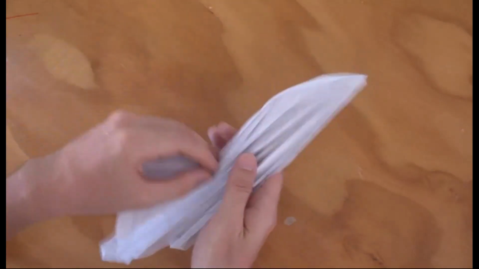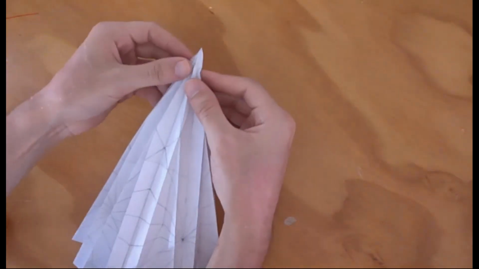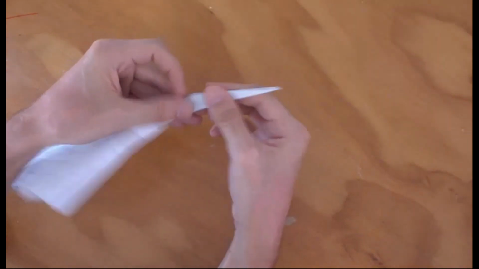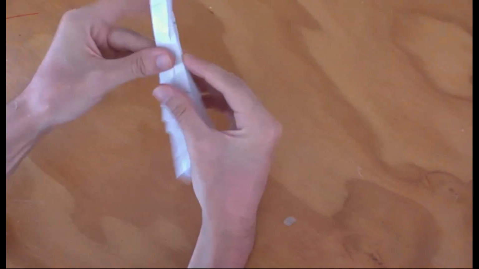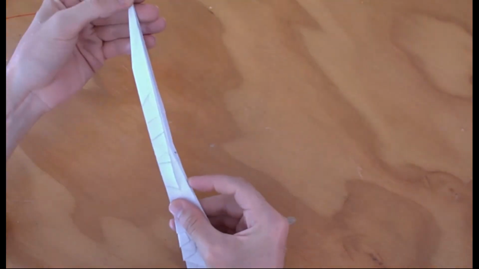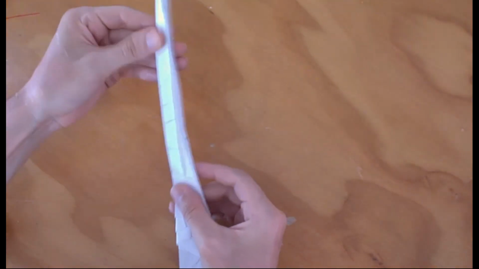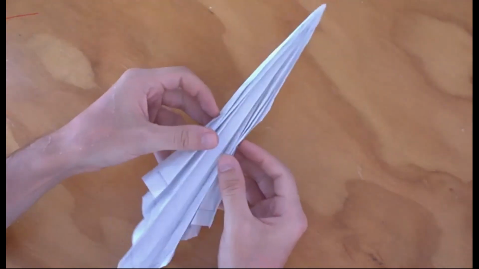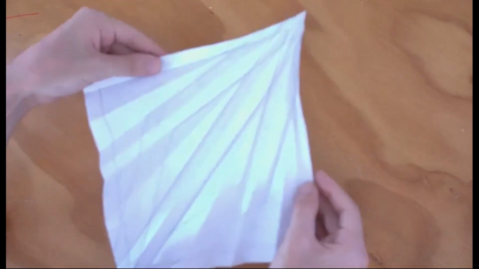So is everybody up to here with the channels? Everybody got their channels in? The channels of the 16. Yeah, the channels of the 16. Okay. This is how it would look if I were to fold all of them.